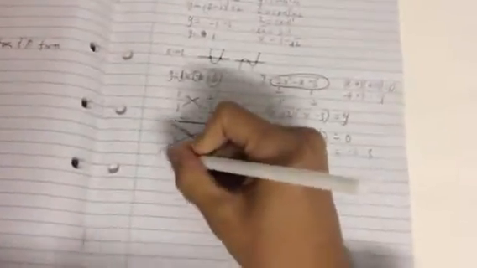After the cross method, if it doesn't work or it doesn't have whole number exact factors for the equation, you go to the turning point form. And now I'm going to teach you the turning point.